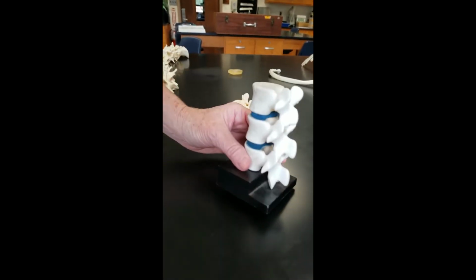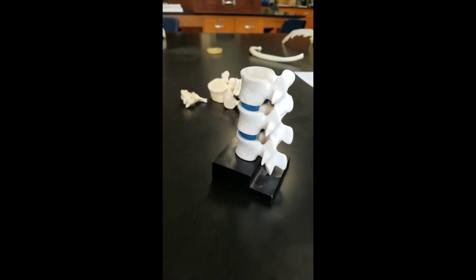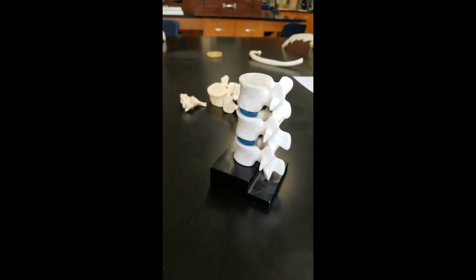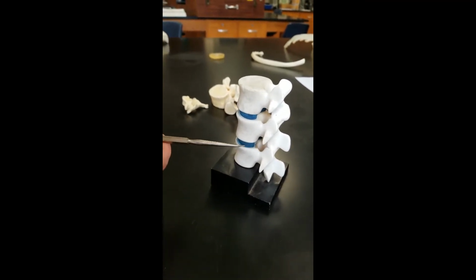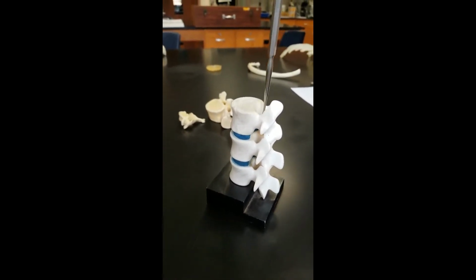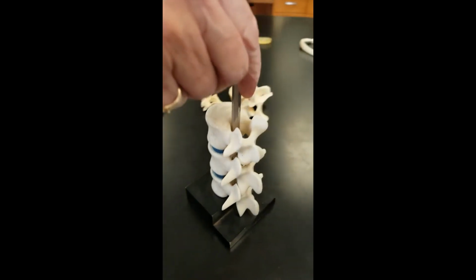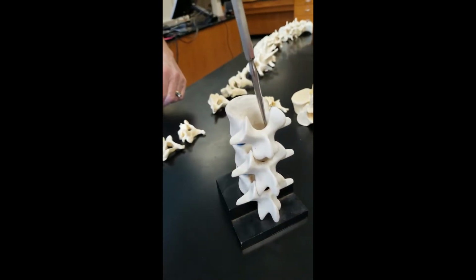Now the other thing I want to show you is this little model here I have. This is 3 lumbar vertebrae put together. I know they're lumbar by looking at the spinal processes. This little model also shows the discs, which are the fibrocartilage. I can put my little pointer down here, and this would represent the vertebral canal. That's where the spinal cord would go.